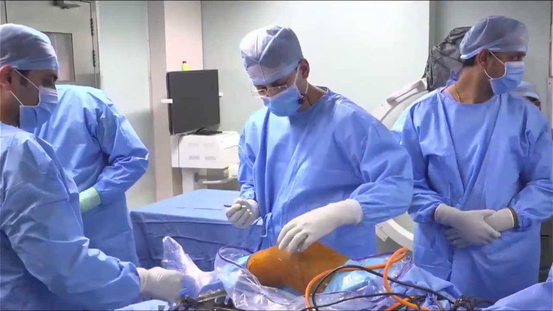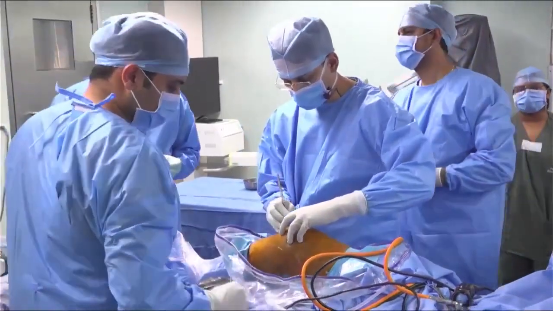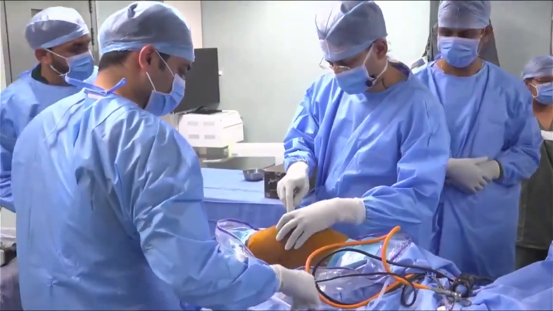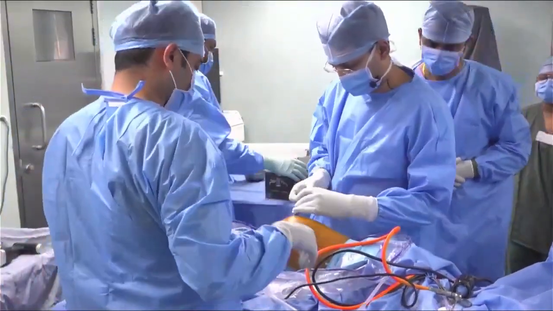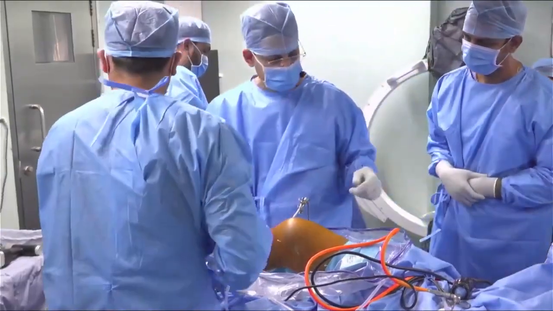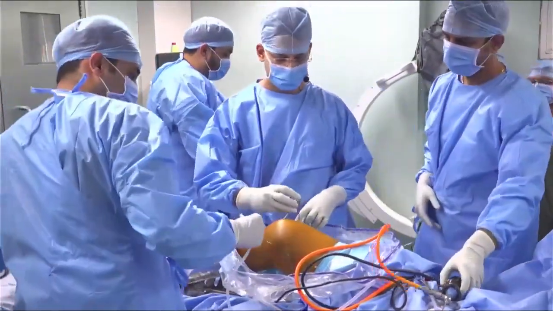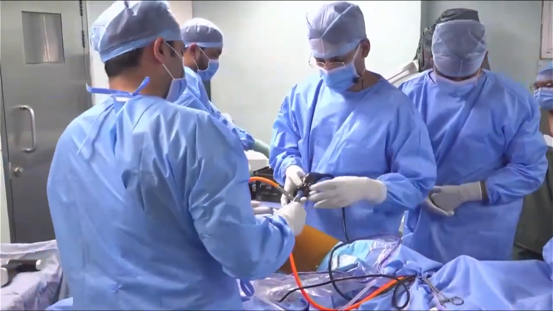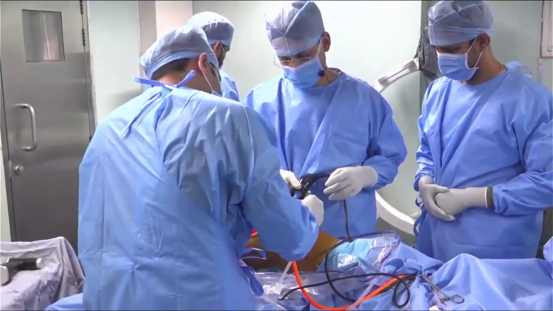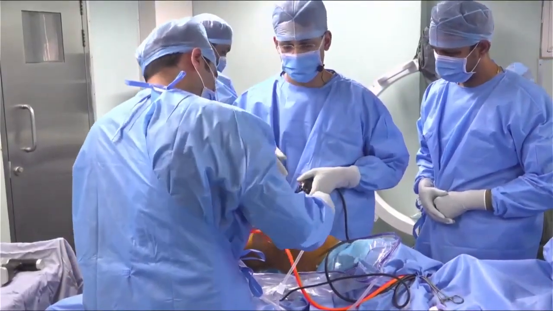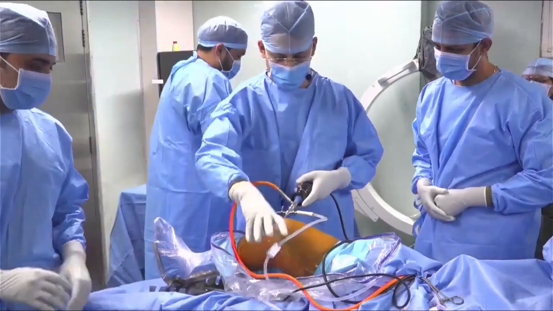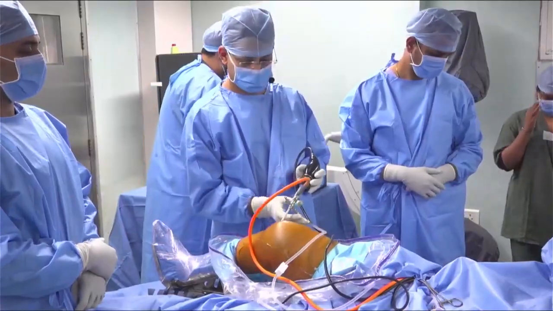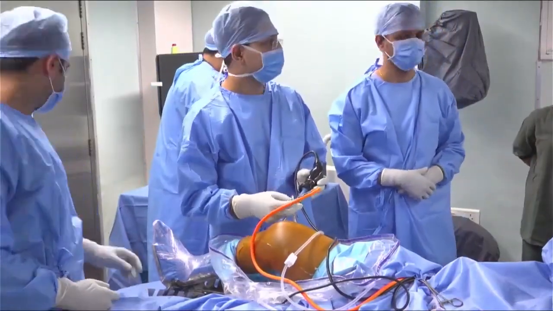So now we'll start the case with a diagnostic arthroscopy. And we can see that there is serous fluid which is coming out. So now, needle please.